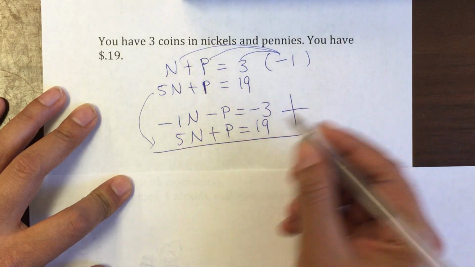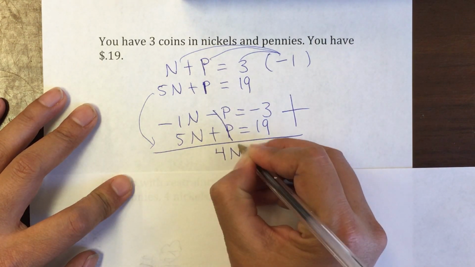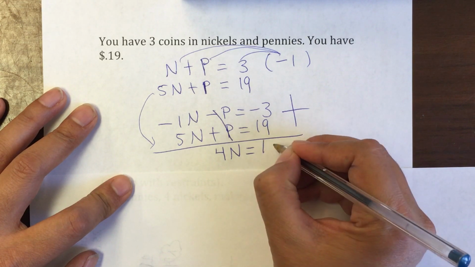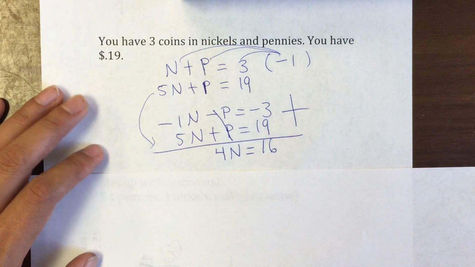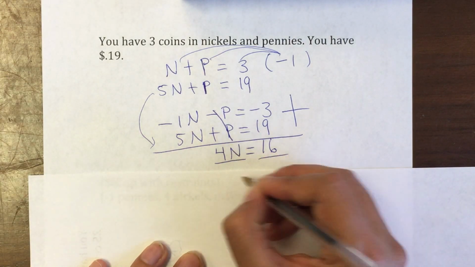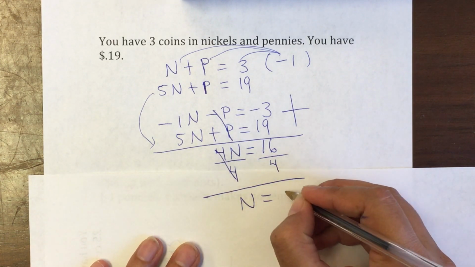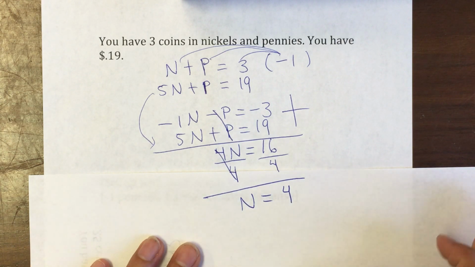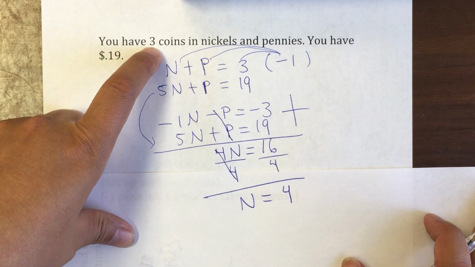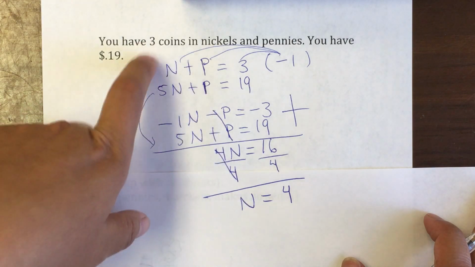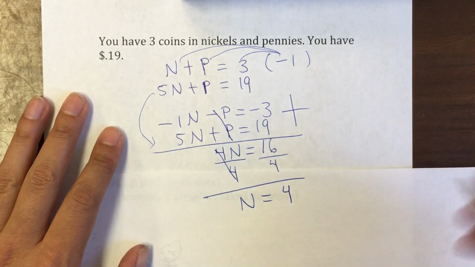So when I add them, I'm ready to eliminate this, and so I have 4n equals 16, and I divide both sides by 4, and so my n is equal to 4. So that means that I have 4 nickels. Now if you see this, it says that I have 3 coins. How can I have 4 nickels if I have 3 coins only? That already doesn't make sense, but we'll see.